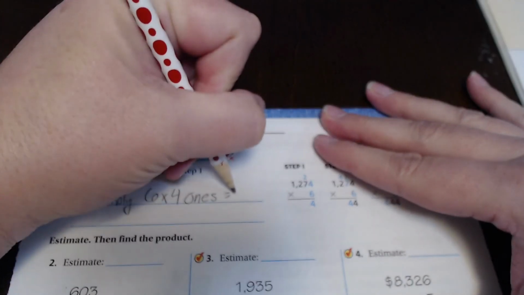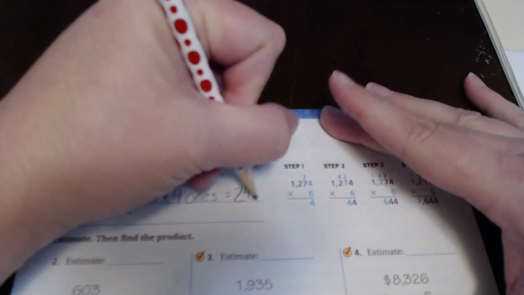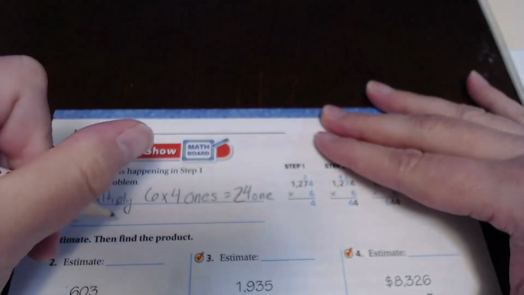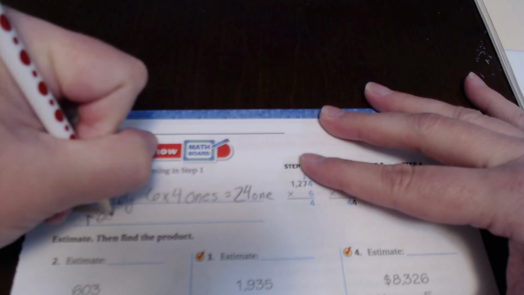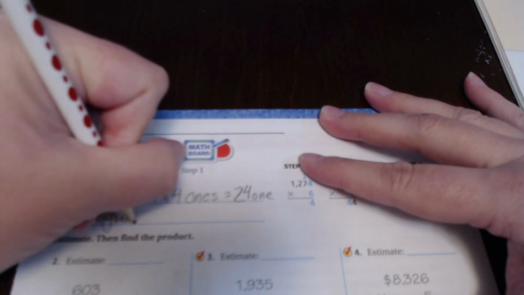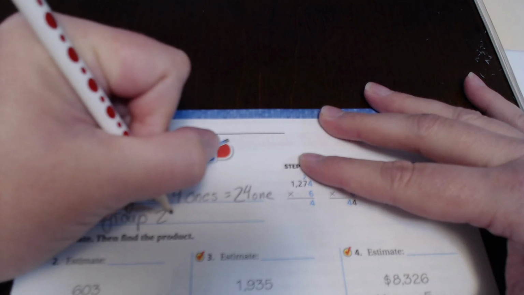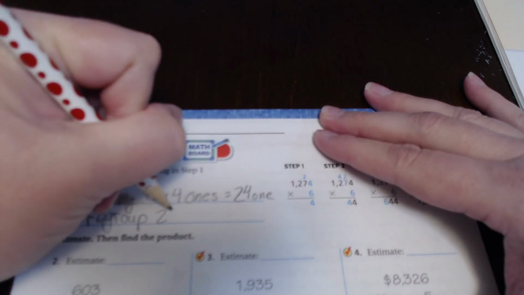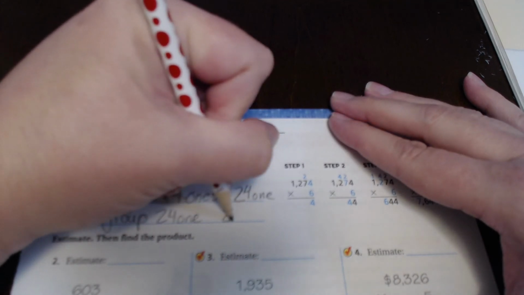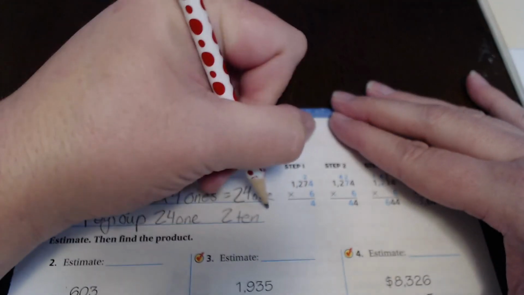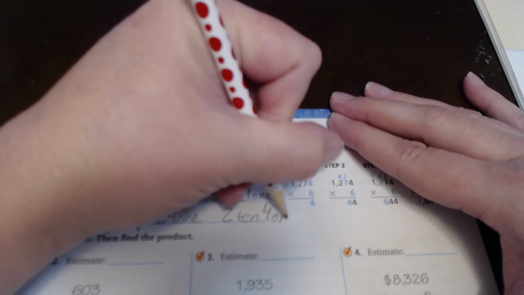And that equals 24 ones. That means we have to regroup 24 ones into 2 tens and 4 ones.